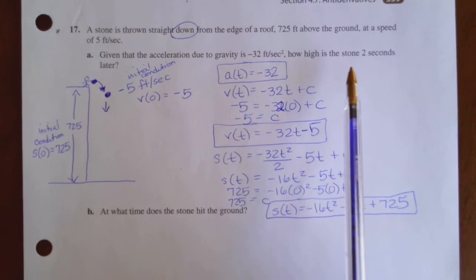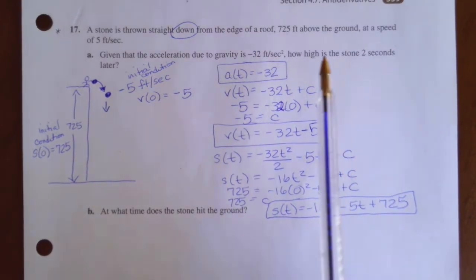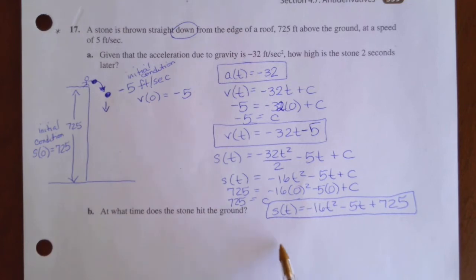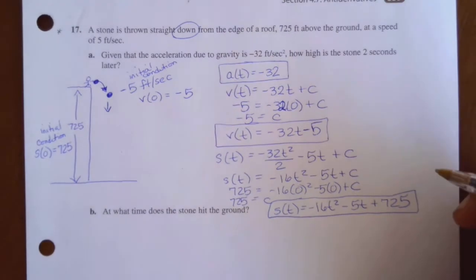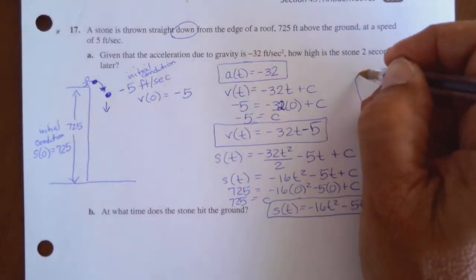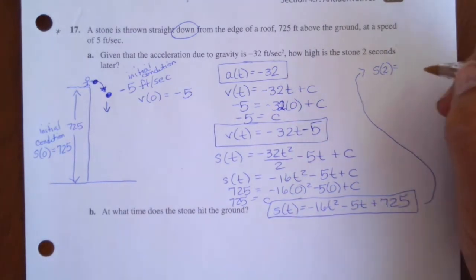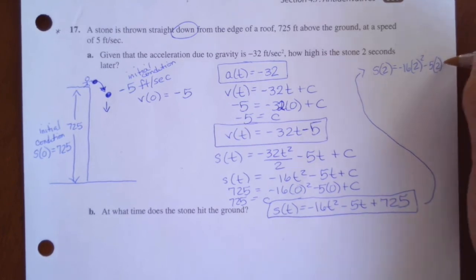The question is asking, how high is the stone 2 seconds later? So all we have to do is put in 2 and we can figure out the answer to part A. I'm going to do S of 2. That would be negative 16 times 2 squared minus 5 times 2 plus 725.